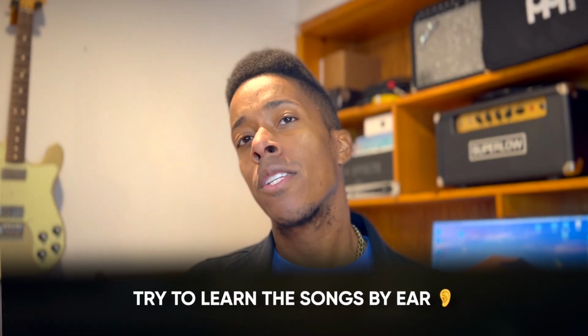But if you are going to put this into practice, one thing that I want you to do is not look up the tabs right away. Try to learn the songs by ear, because this is going to help you be able to recognize those progressions more quickly when you try to learn the next song. And then you'll be able to start differentiating between major and minor. All of those things will be really helpful for you, whether you're starting out or you've been doing this for a long time.